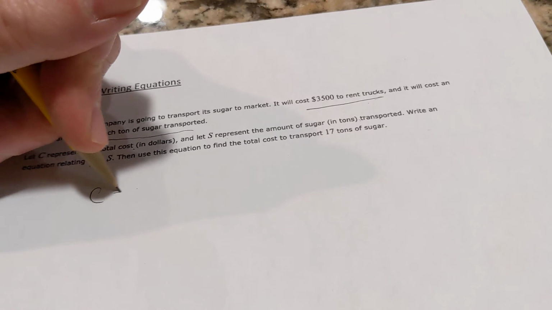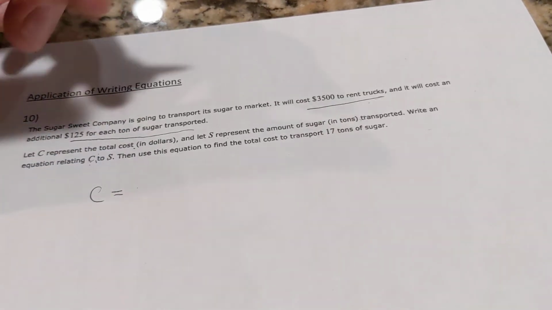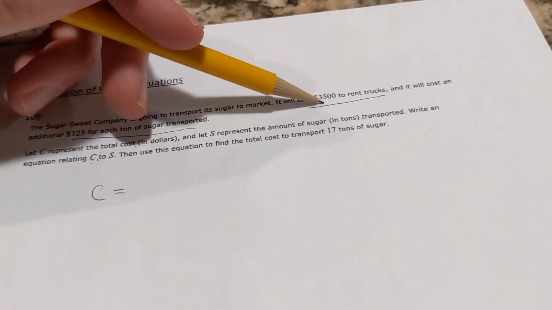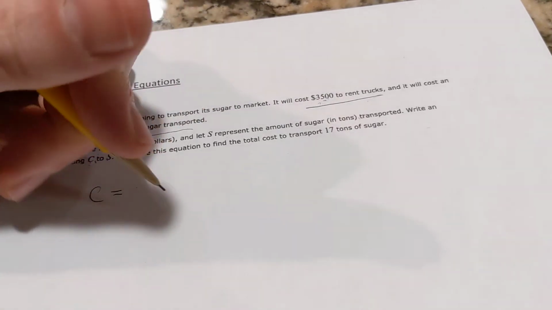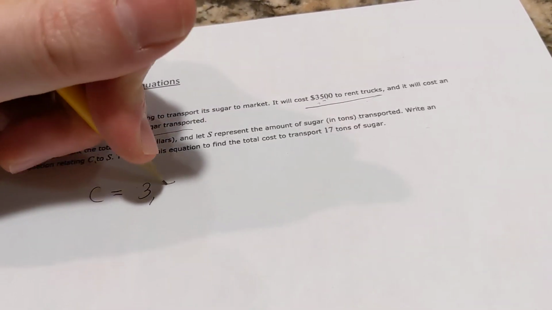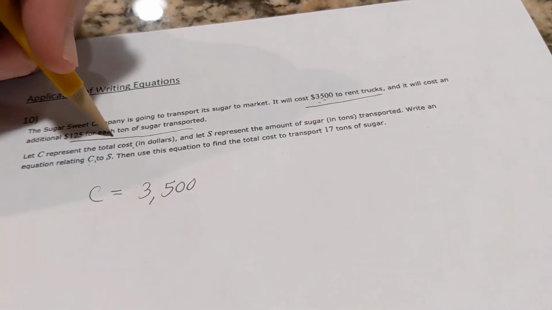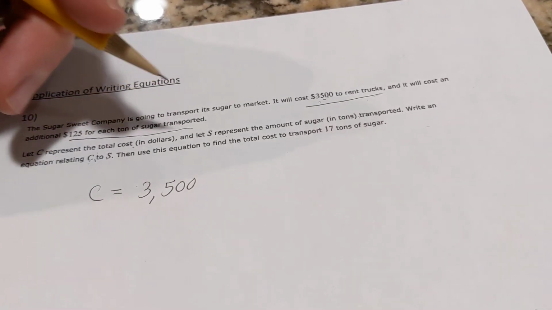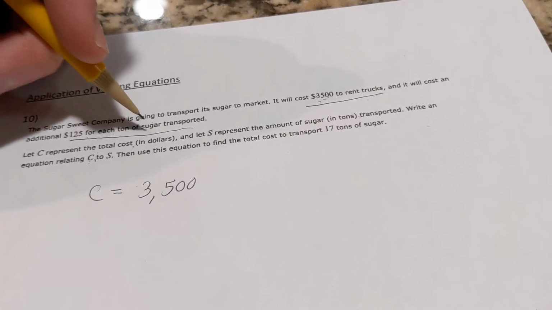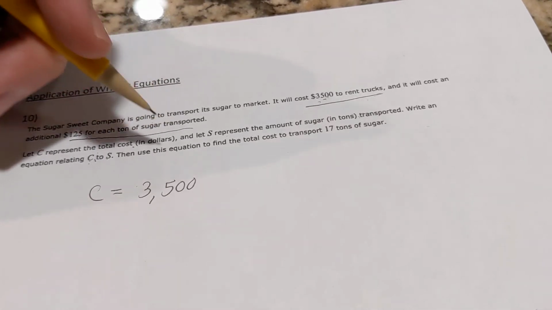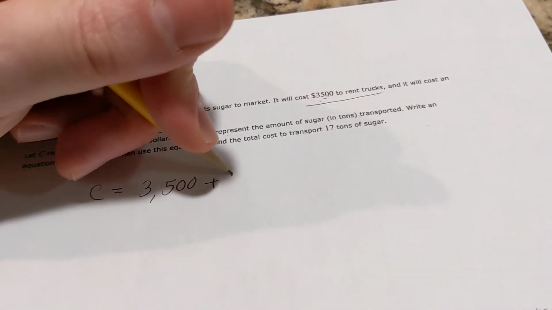That means it's going to come first in our equation. So C equals, well, the $3,500 you pay only once. So it's going to be $3,500, and then it's $125 for each ton transported. So it's 125 times the amount of sugar transported, so plus 125S.